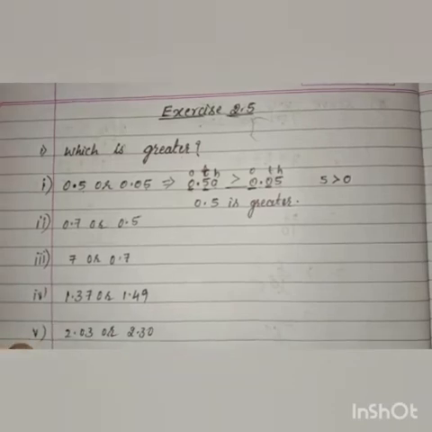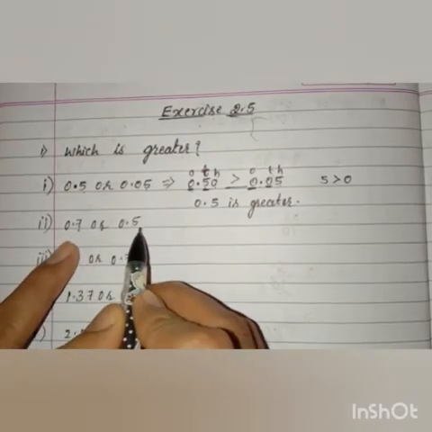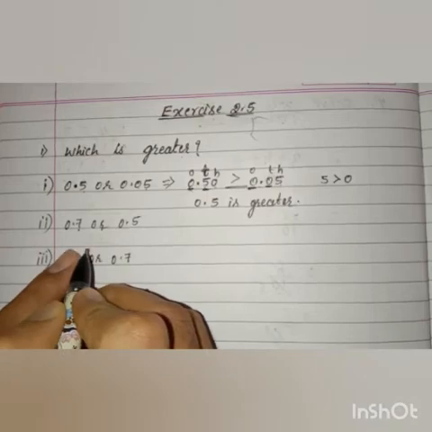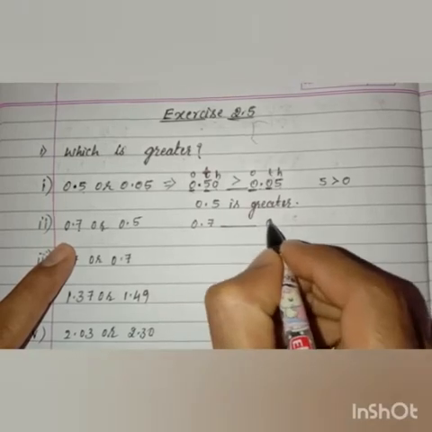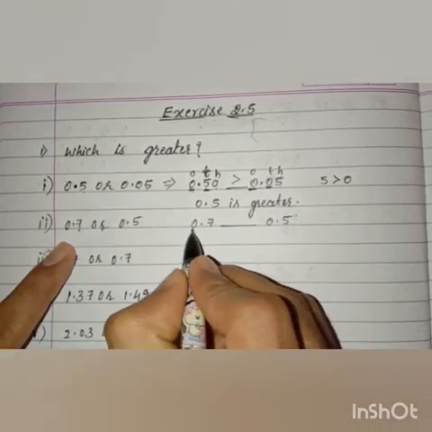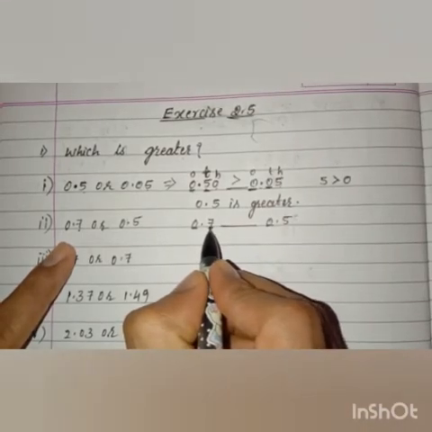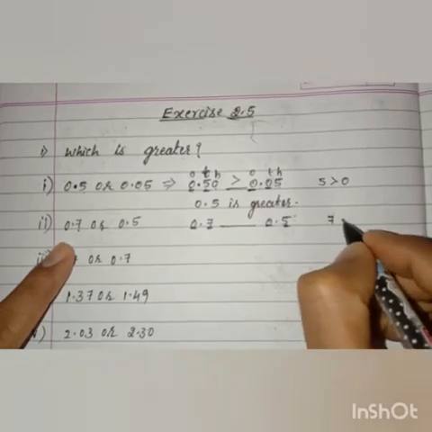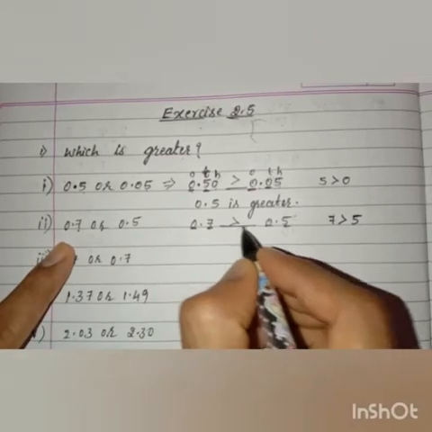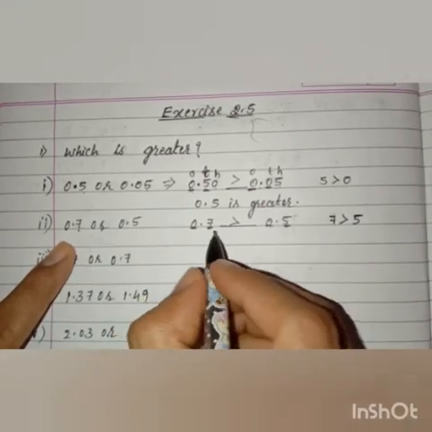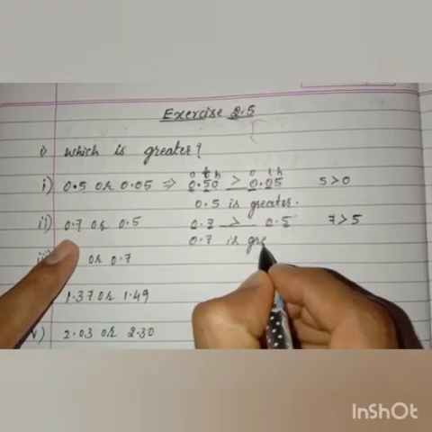Yes. Next, question number 2. 0.07 or 0.05. Both are like decimals, right? Now compare the digits. Ones places are zeros, right? Now compare the next place, the tenths place. Here we have 7 and here we have 5. So 7 is greater than 5. Therefore 0.7 is greater than 0.5. So which is greater here? 0.7 is greater.